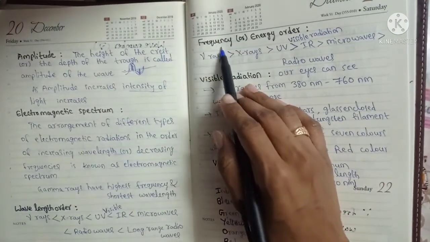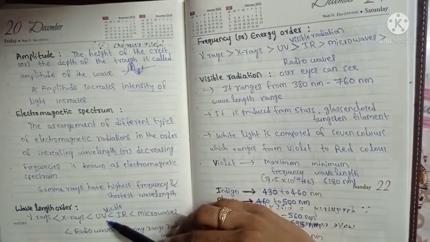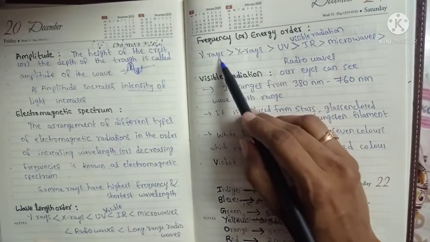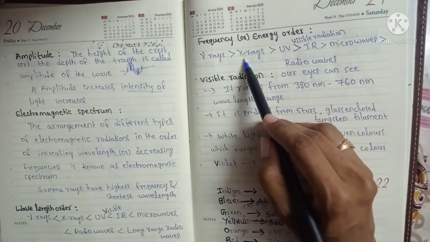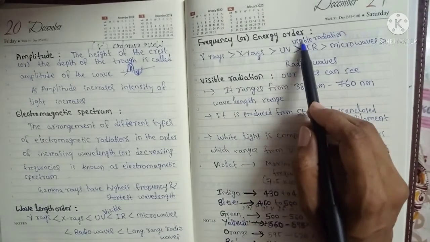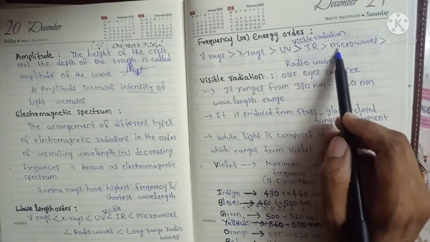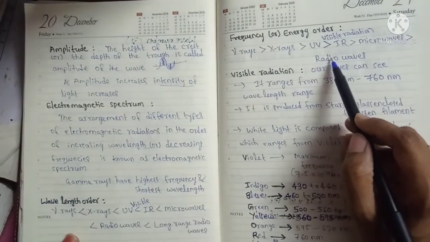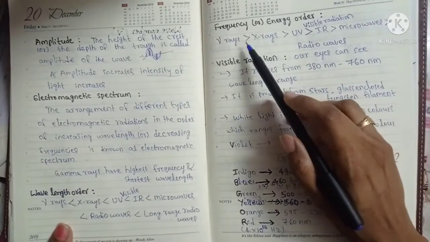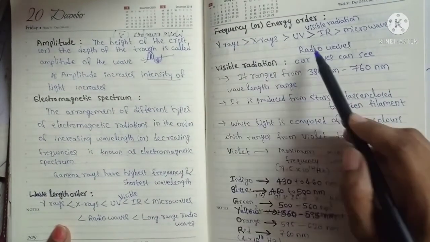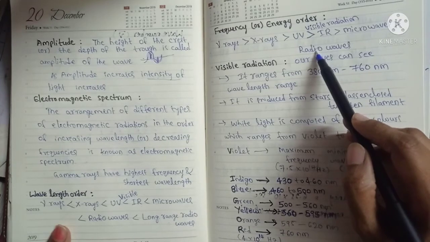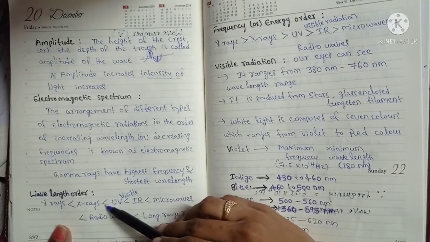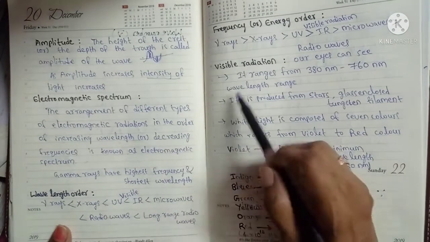Next, if you take the frequency order, it is the reverse of this order, because wavelength and frequency are inversely proportional. Gamma rays have the highest frequency, then X-rays, then UV, then visible light, then IR, then microwaves, and then radio waves. Highest frequency is for gamma rays and lowest frequency for radio waves. This arrangement is called the electromagnetic spectrum.